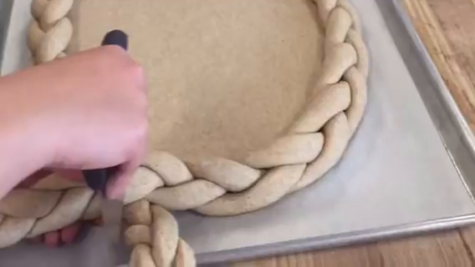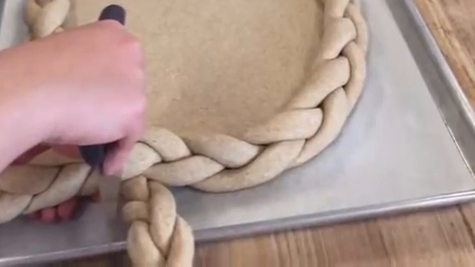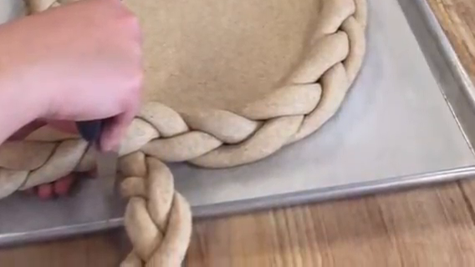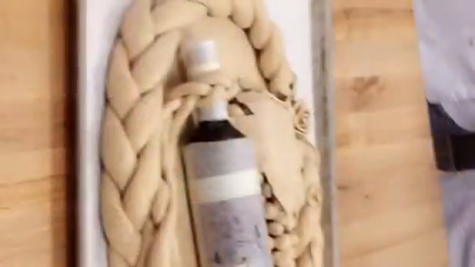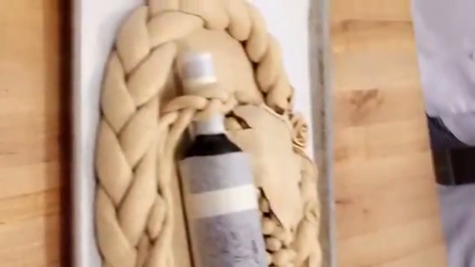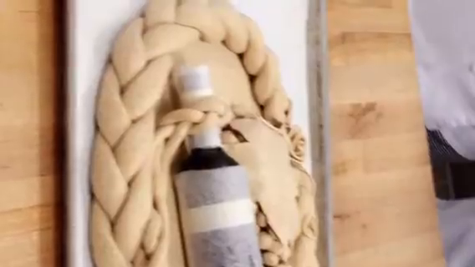For the braids that go around the main body, you start them in the middle using the mini baguettes. When you finish, you wrap the braid around the main body and stick the ends on top of the disc.